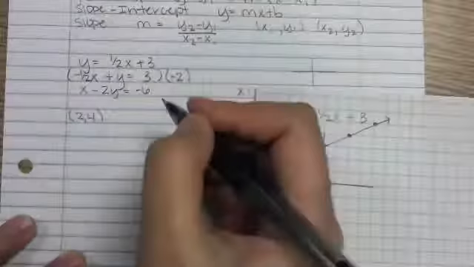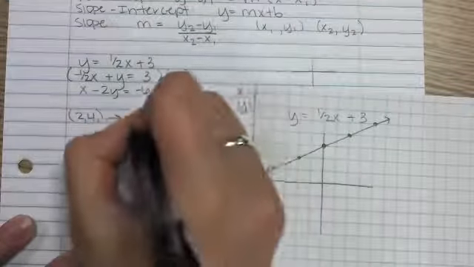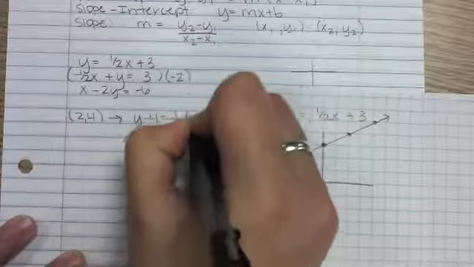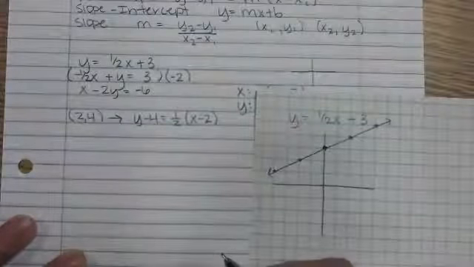If I have the point (2, 4), and I write an equation for that, then I would have y minus 4 equals the slope, which was 1/2, times x minus 2. And that is an equation that works in point-slope form.